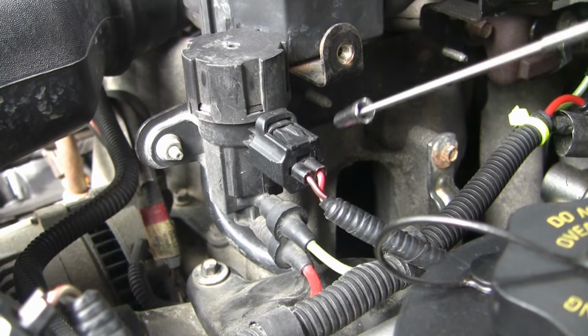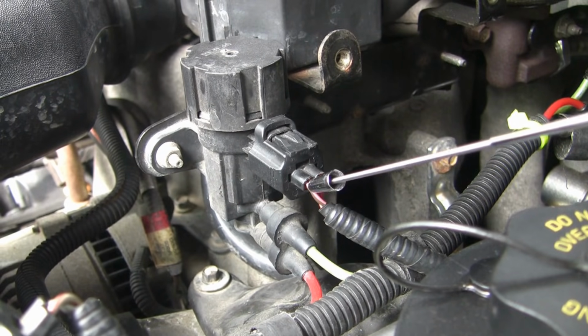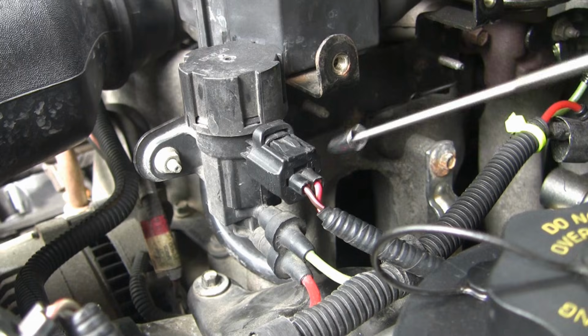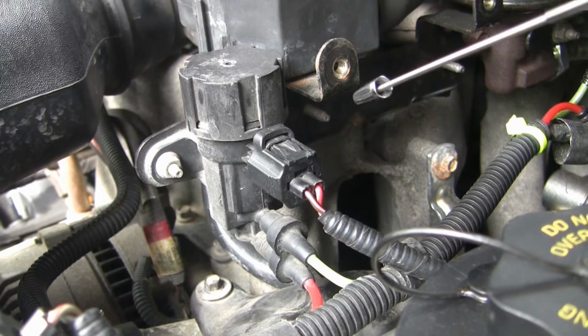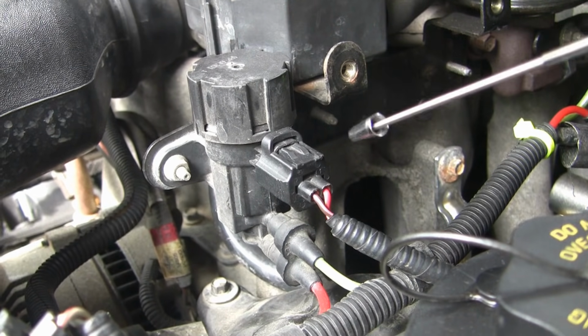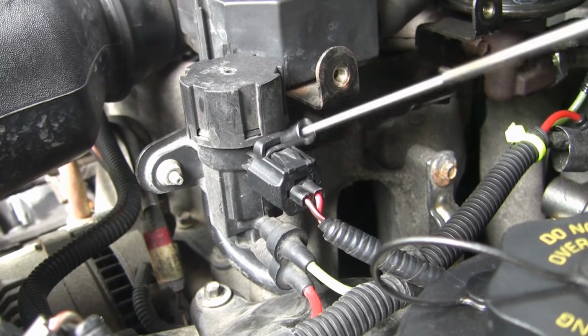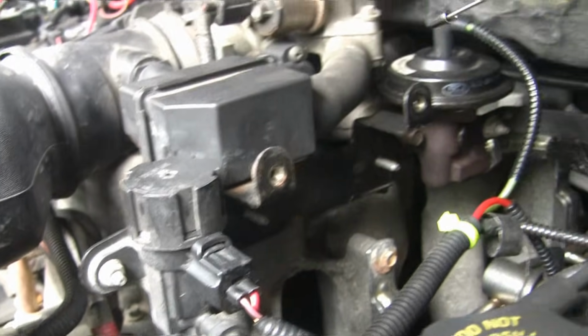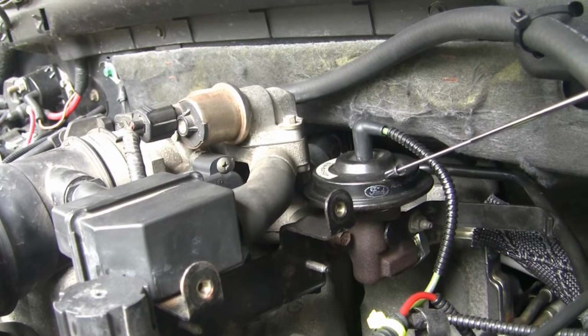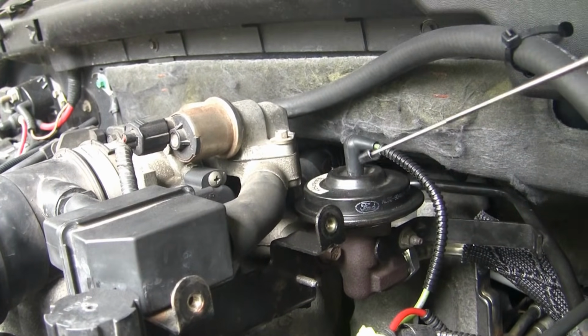Otherwise, unless you have a computer interface or really know what you're doing here, it's not easy for the backyard mechanic to test this guy. Typically what the pros will do, they'll put their Snap-on computer interface here and they can actually tell the computer to activate this guy. And when it activates, you get vacuum over here, and you should also hear the engine bog down or stall.